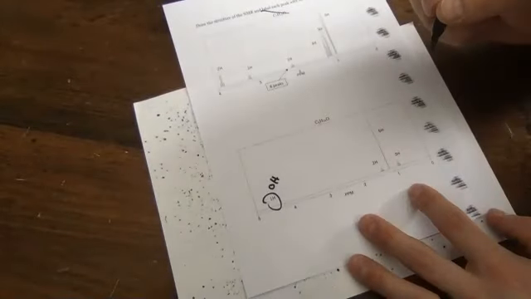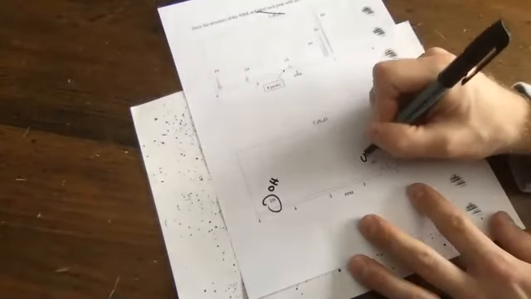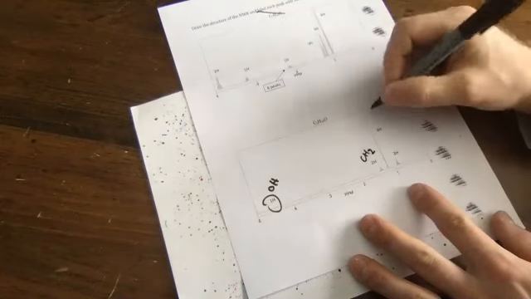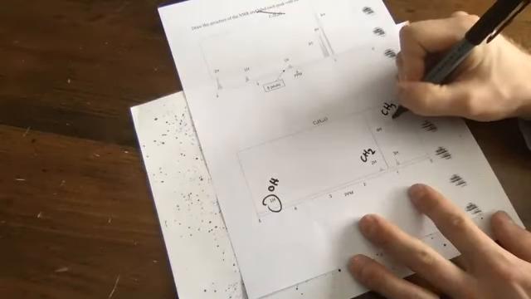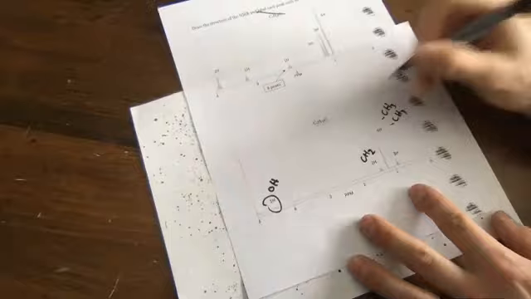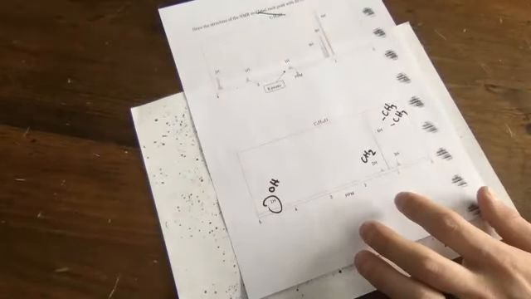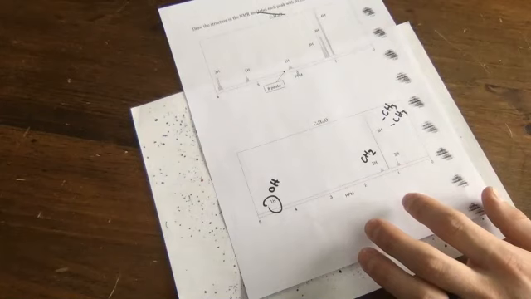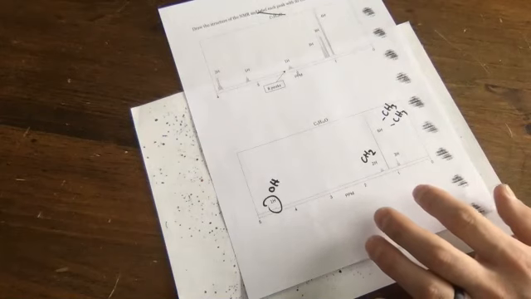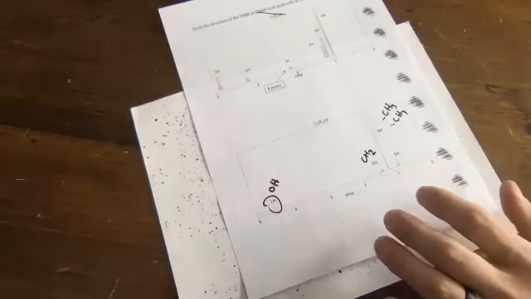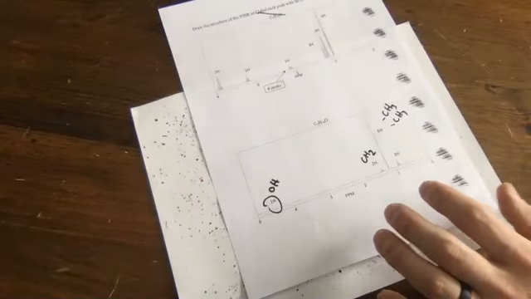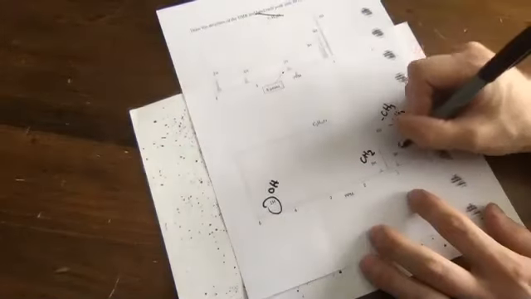My camera's fuzzy today, but we have 2 CH3s. And then we have a CH3 here.